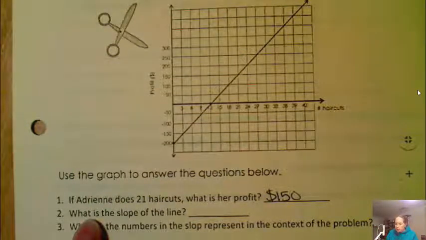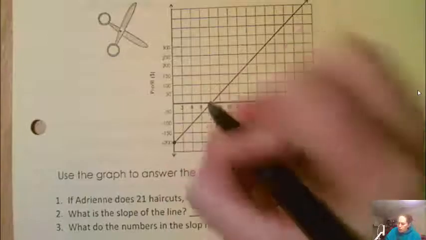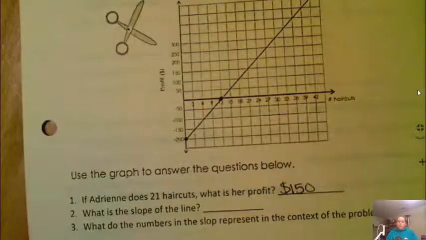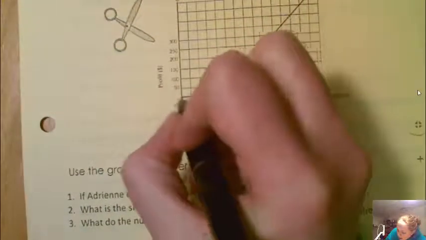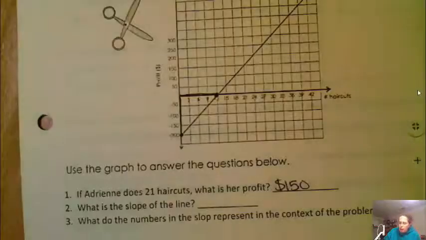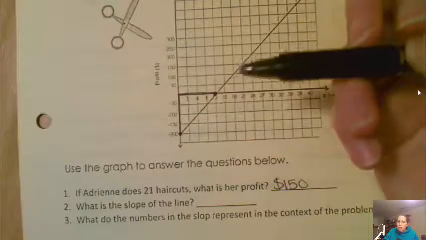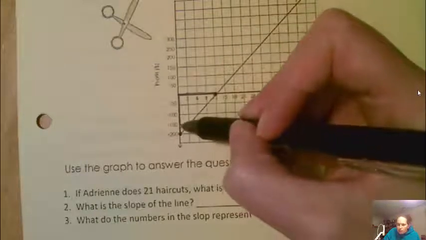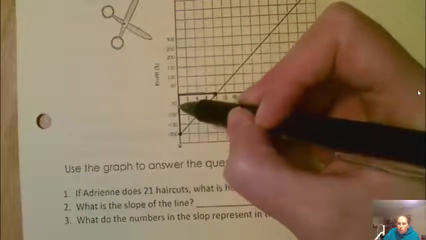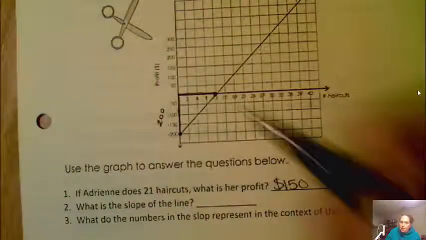Now, what is the slope of the line? We just did slope in the last assignment. I recommend using this point and this point. So hopefully you're already thinking, well, I'm going to go up and I'm going to go over like that. And you're probably counting 1, 2, 3, 4. However, it's not going up 4. It's going up by 50. So this is 50, 100, 150, 200. So you're actually rising 200.